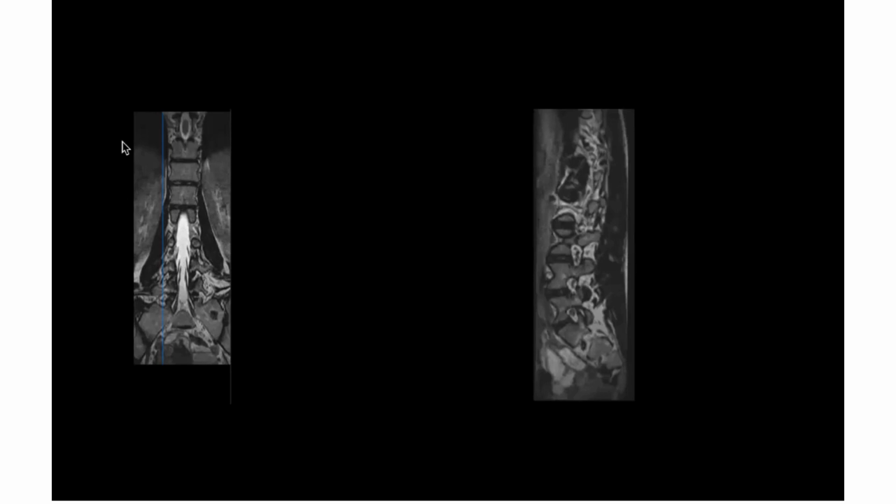We are taking the sections like this, from left to right or right to left. This section is taken from here, which means it is taken from outside the foramen. Just outside the foramen, we are taking this section.